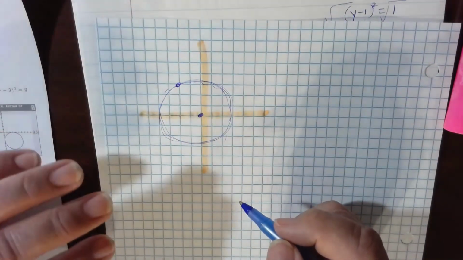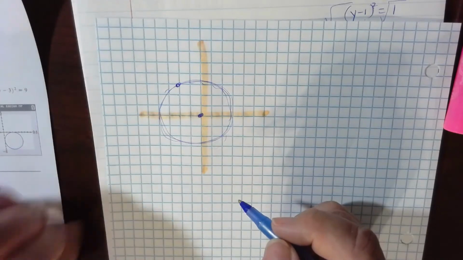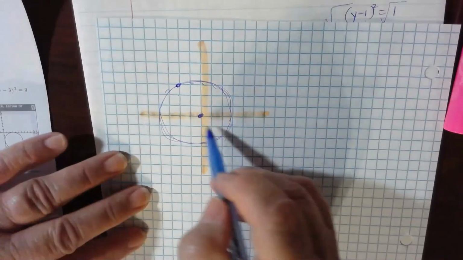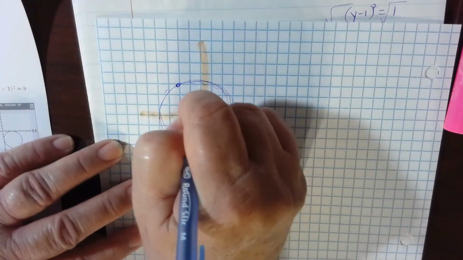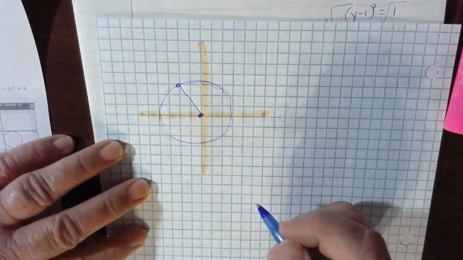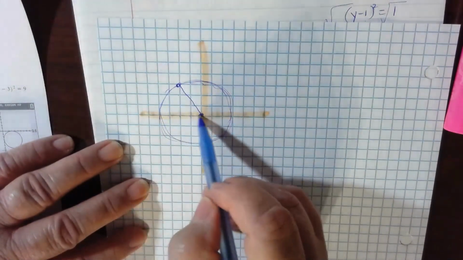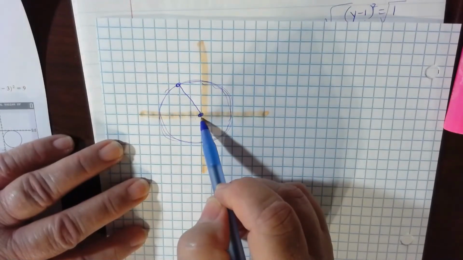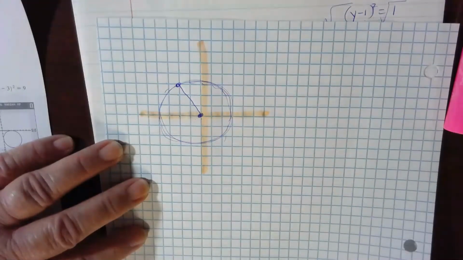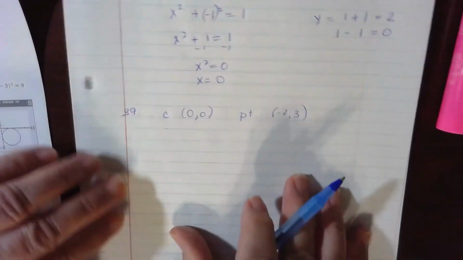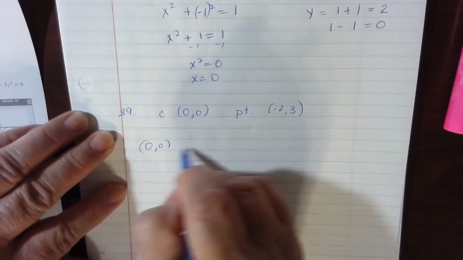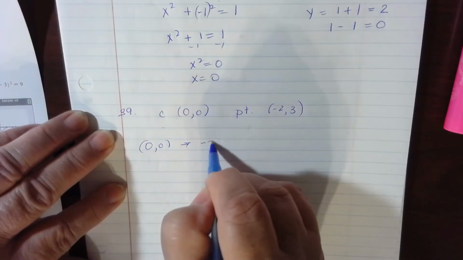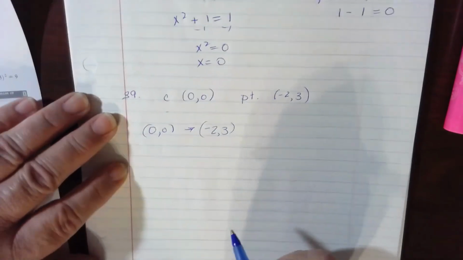Well, to write the equation, I have to know the center and the radius. Well, I got the center. That's 0, 0. But the radius is the distance from the center to any point. Well, how do I find the distance between 2 points? Oh, yeah, the distance formula. We had that, didn't we? So I need to find the distance from the point 0, 0 to the point -2, 3.